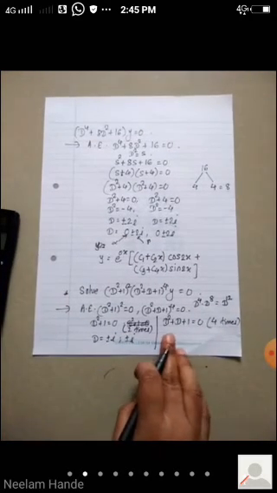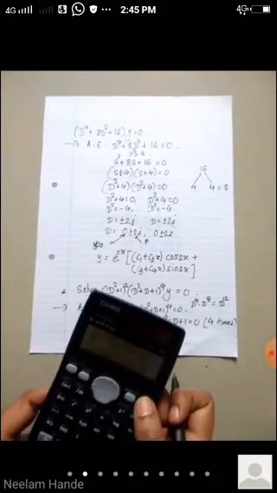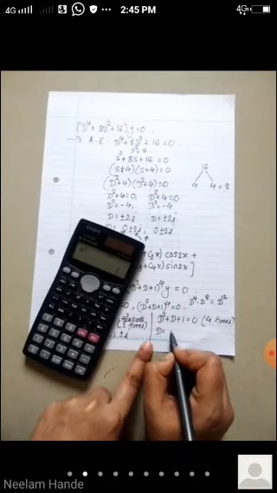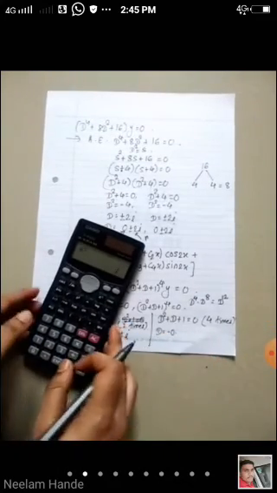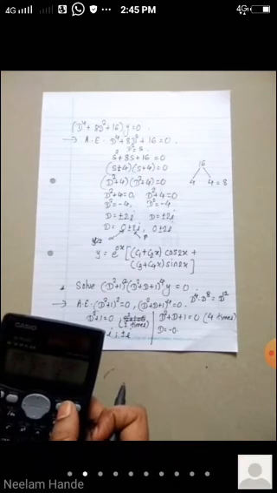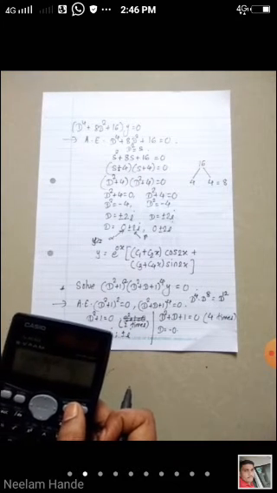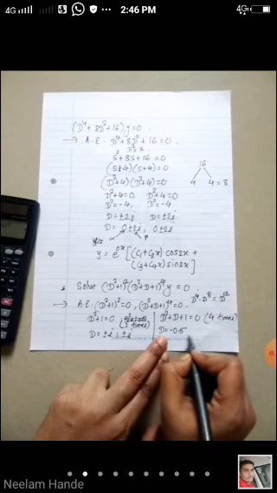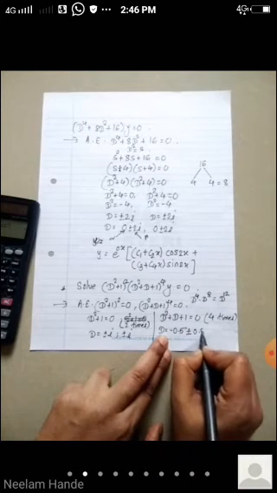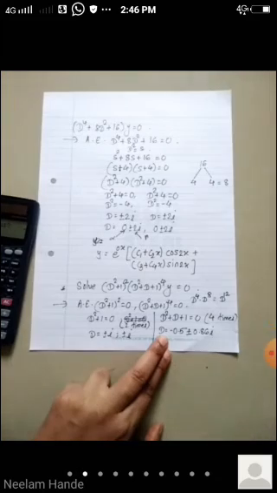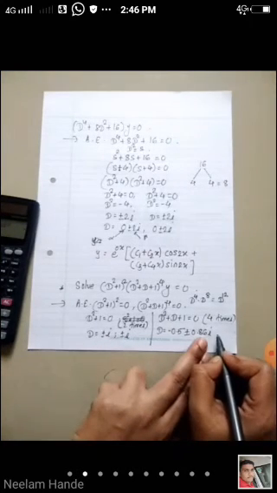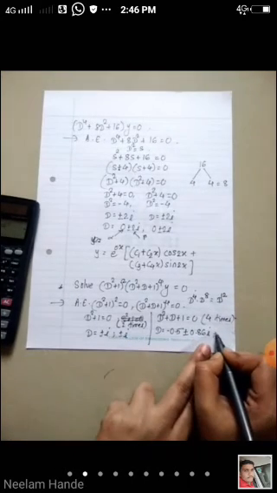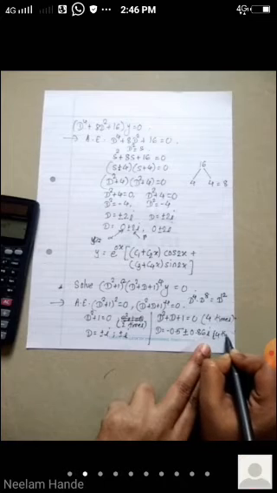Similarly, second equation, D² + D + 1. Solve it again: minus 0.5 plus or minus 0.866i. Is it minus 0.5? Yes, ma'am, minus 0.5 plus or minus 0.866i. How many times? 4 times. I'll write 4 times in bracket.